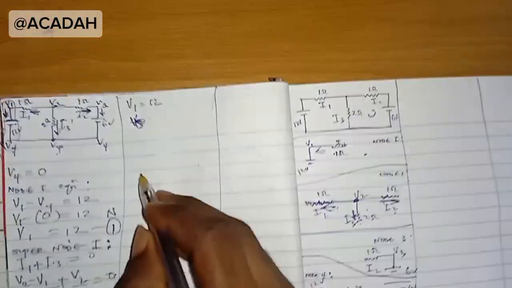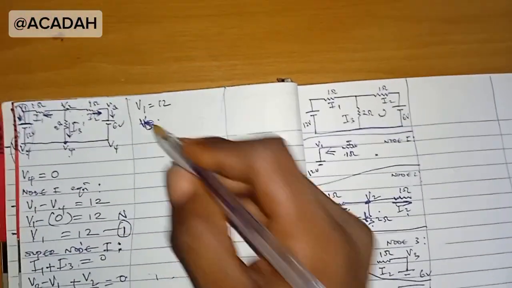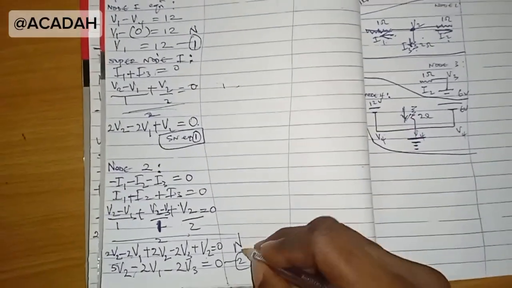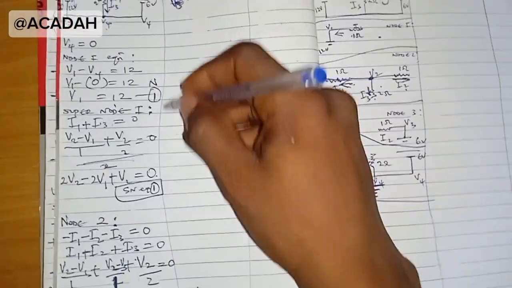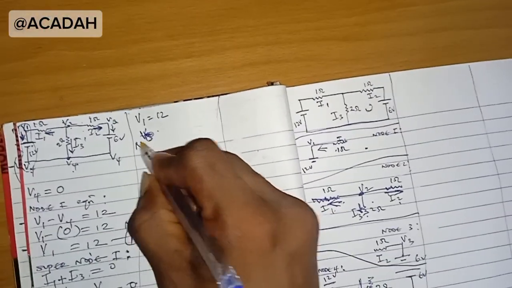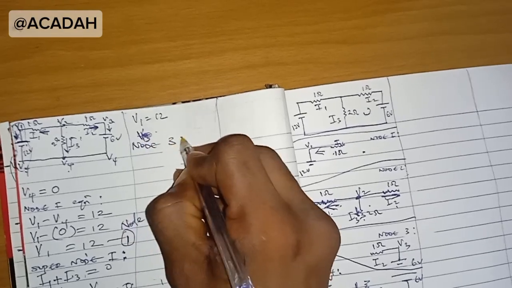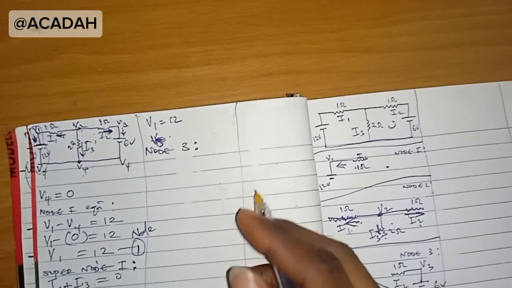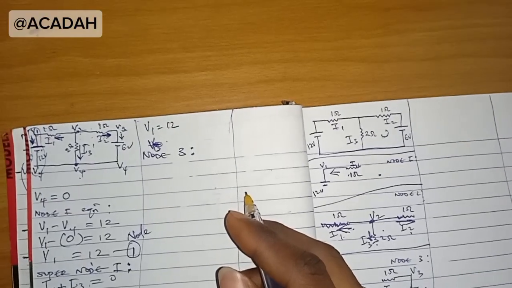Now let's go to node 3. When you learn this properly, that's when you start jumping steps. Now that you are still learning, follow it the way I'm doing it. Node 3 equation is the last equation, because node 4 already has voltage which is 0. That's why we always have 3 equations for 4 nodes.